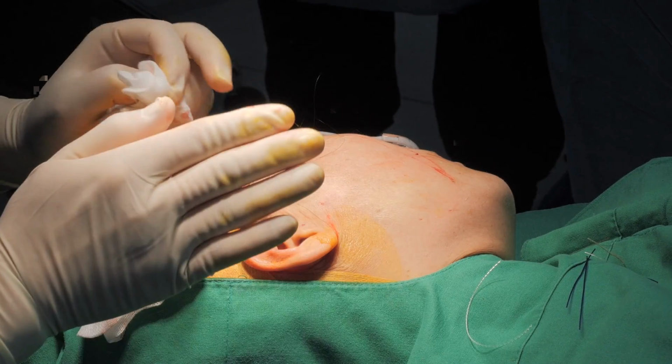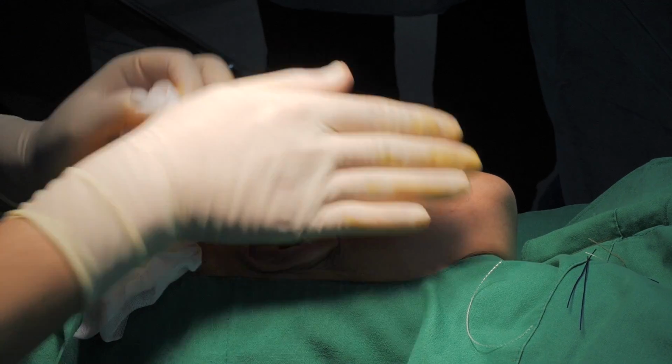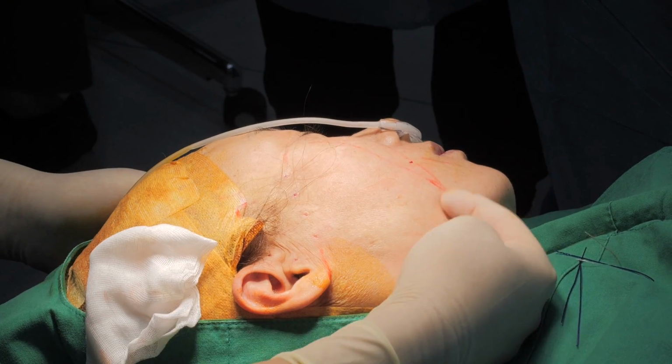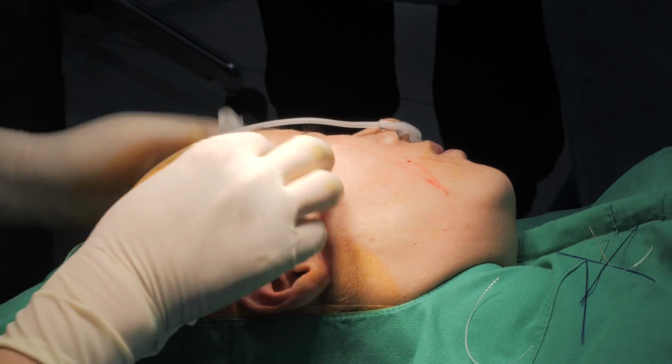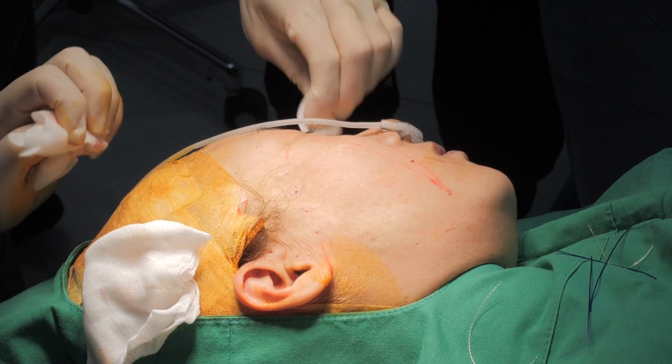I've completed the thread lifting on the lateral face. I will insert the thread from the jaw to the medial canthus and lateral canthus to correct the medial face.